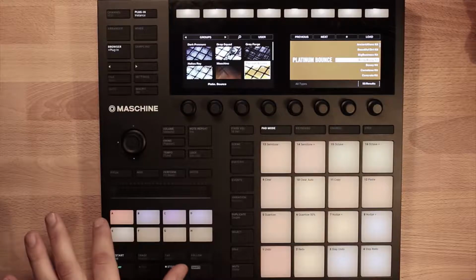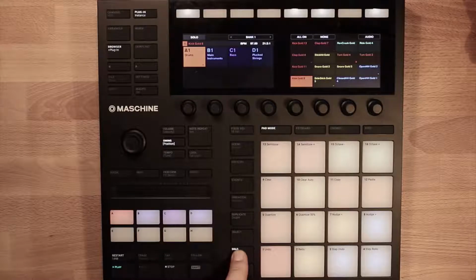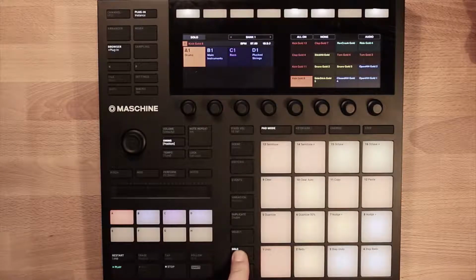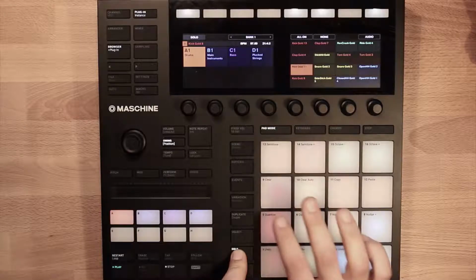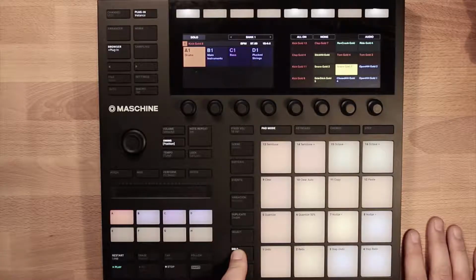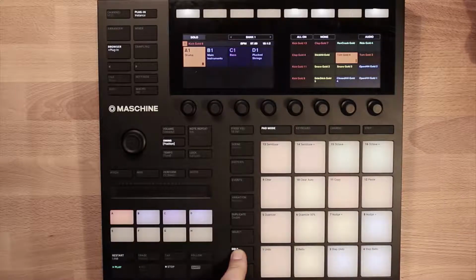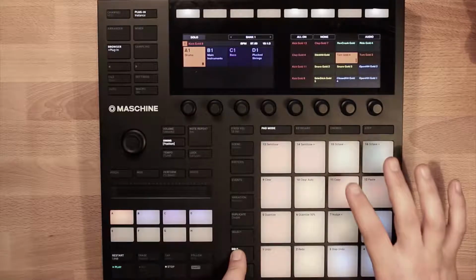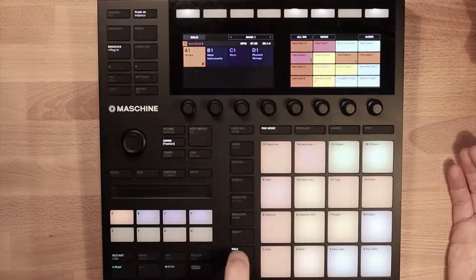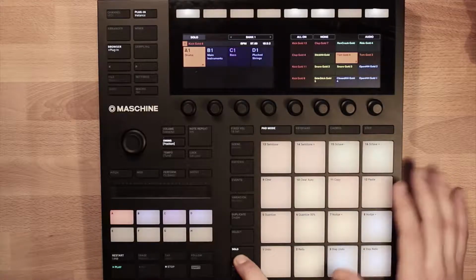So I've soloed at group level, but I can also solo at sound level. Solo this kick, which obviously has nothing loaded, or the side stick, to just bring one of those individual sounds into focus. And then to unsolo again, with solo pressed down, I click on the sound slot again.